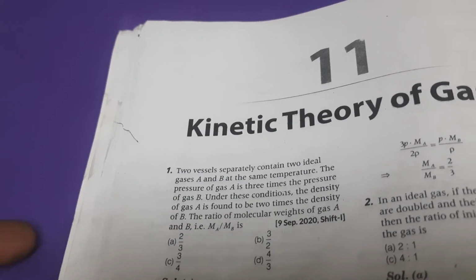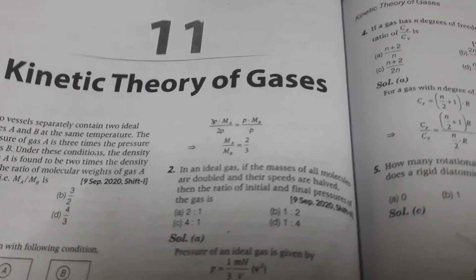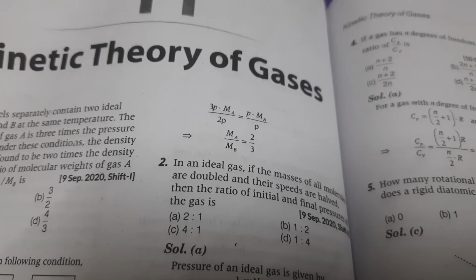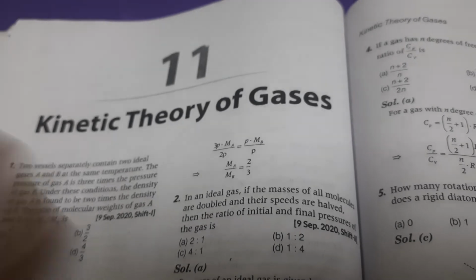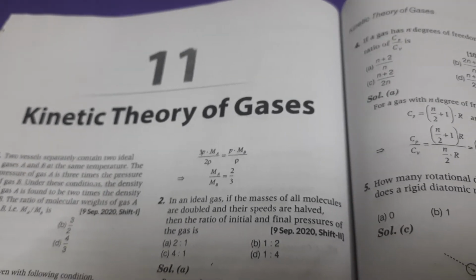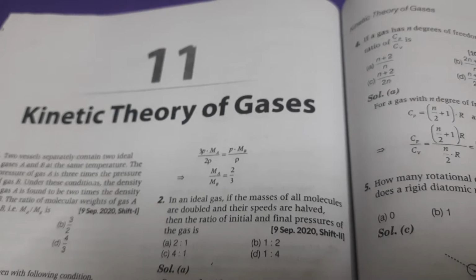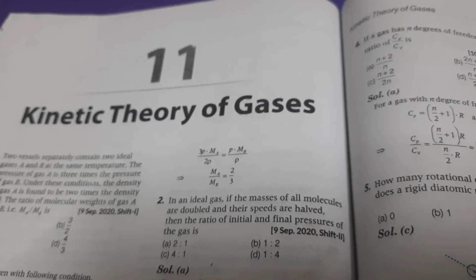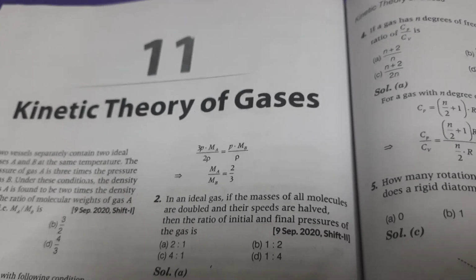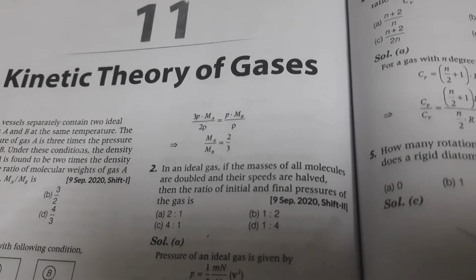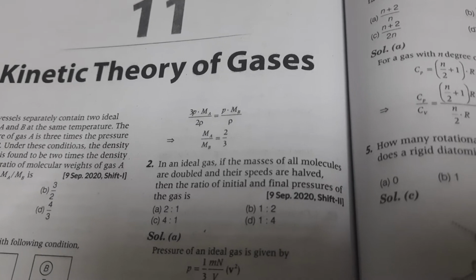See, second question, look here. For an ideal gas, if the masses of all molecules are doubled and their speeds are halved, speeds are reduced to half and masses are increased to twice, then the ratio of initial and final pressures of the gas is?